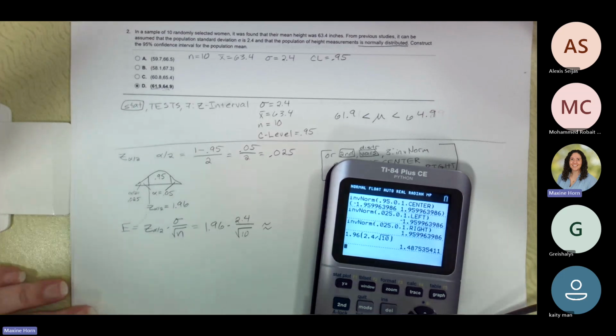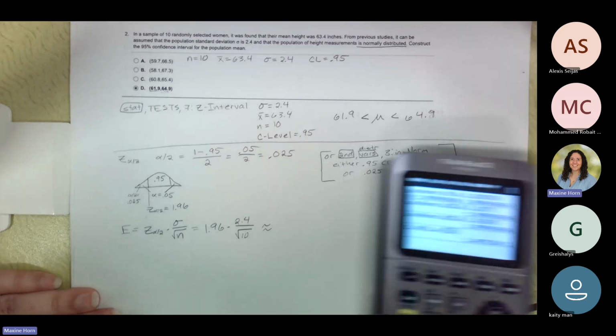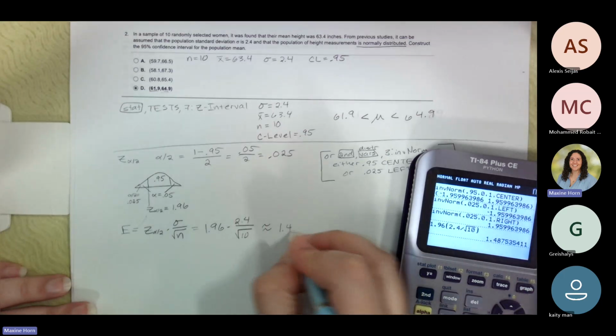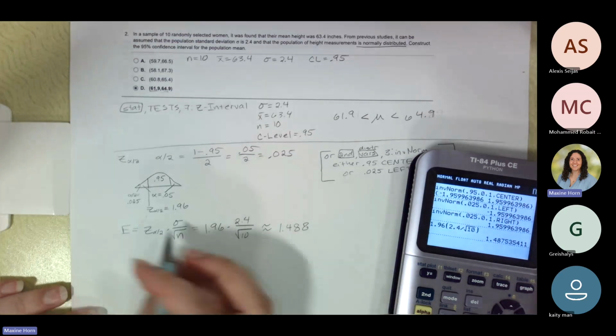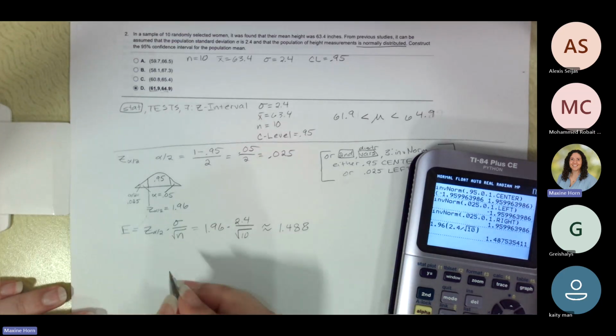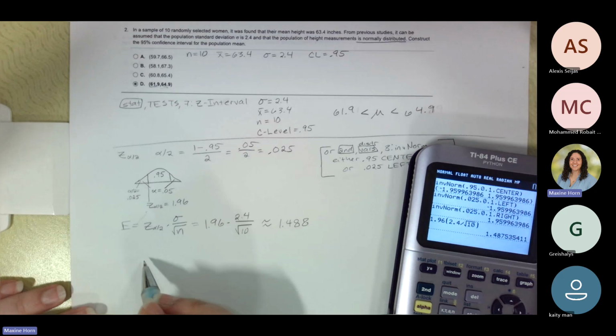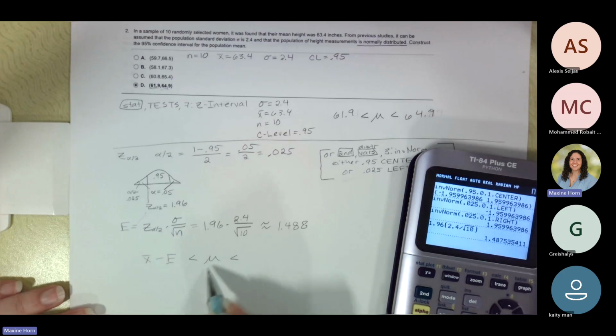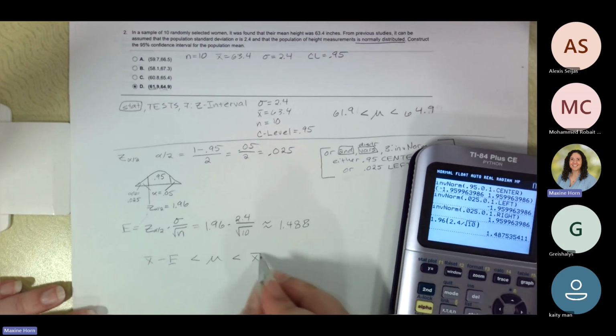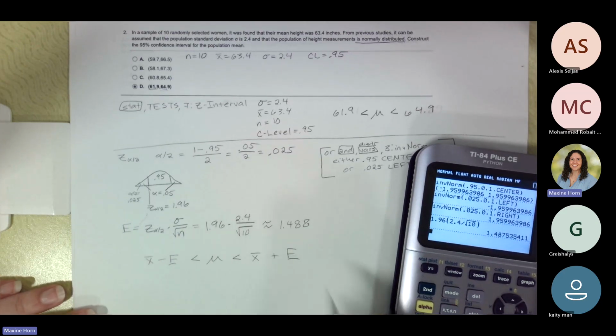Okay, so I get 1.488 when I go to three decimals. Okay, so now that I have my margin of error, I am going to construct my confidence interval. Right, so my confidence interval says that I have my sample mean minus my margin of error is to the left of my population mean, which is to the left of my sample mean plus my margin of error.